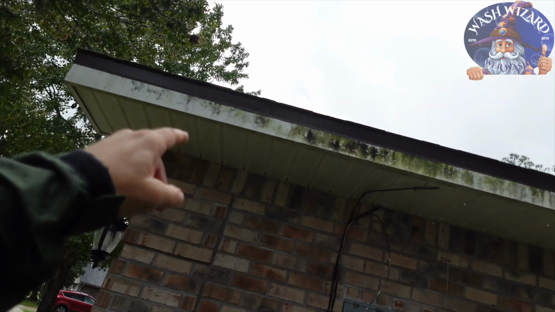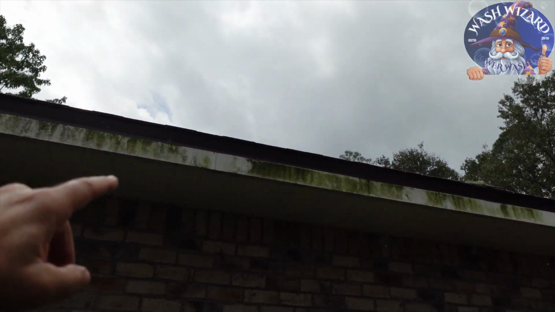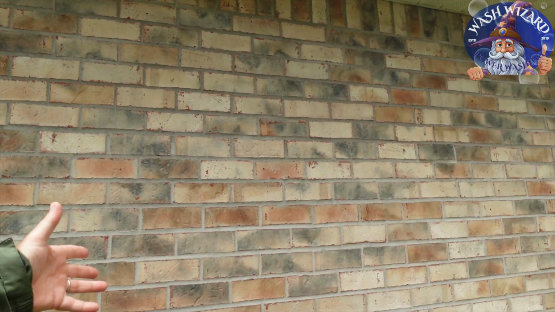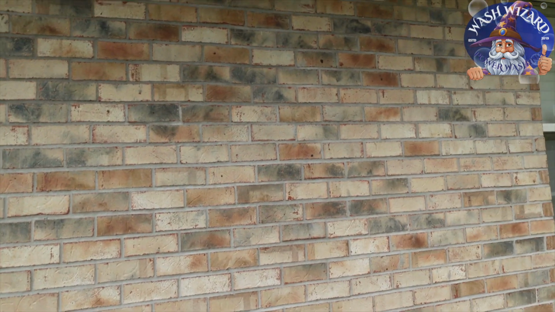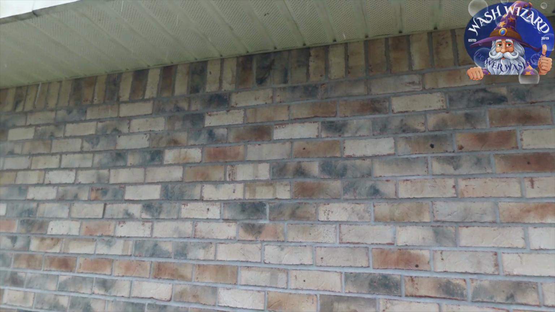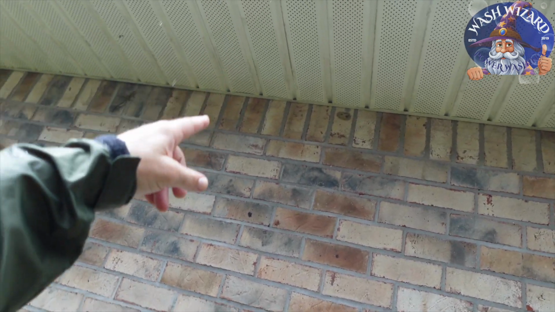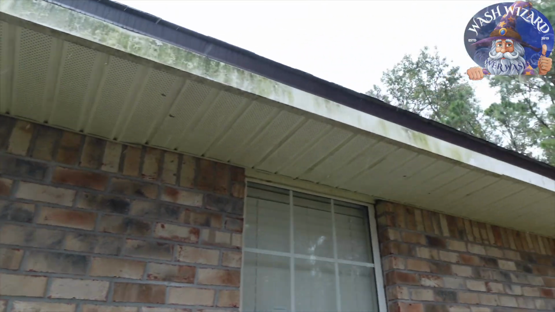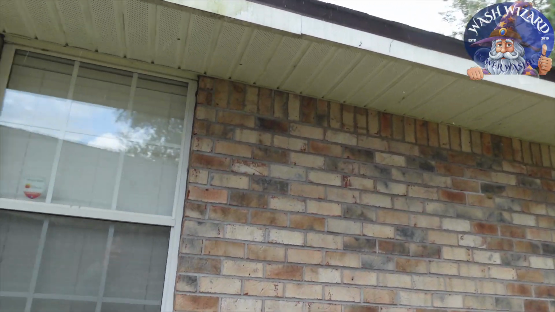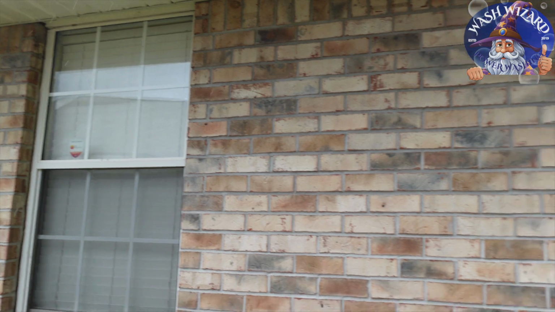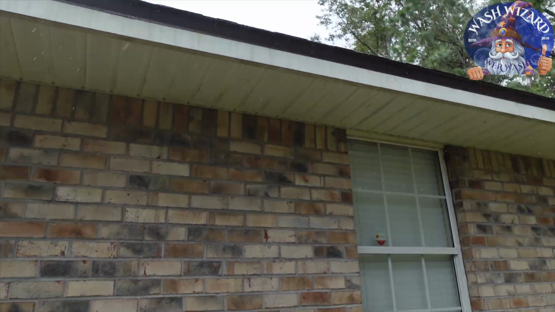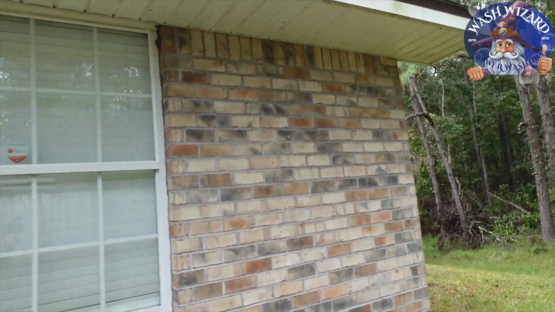You can see all the growth coming down the fascias, underneath the soffits. This is brick, and it really looks pretty good, to be honest. You know, we got some mud wasp nests. They'll come off. But basically, pretty nice. Not too bad. Pretty much just the soffits and the fascias that are pretty messy. Let's see what the back looks like.